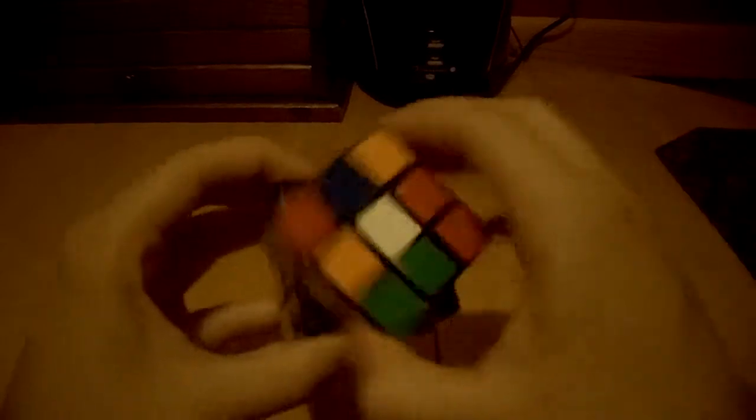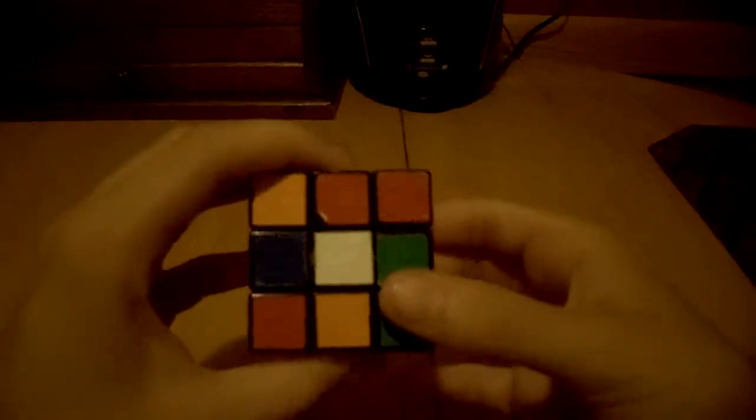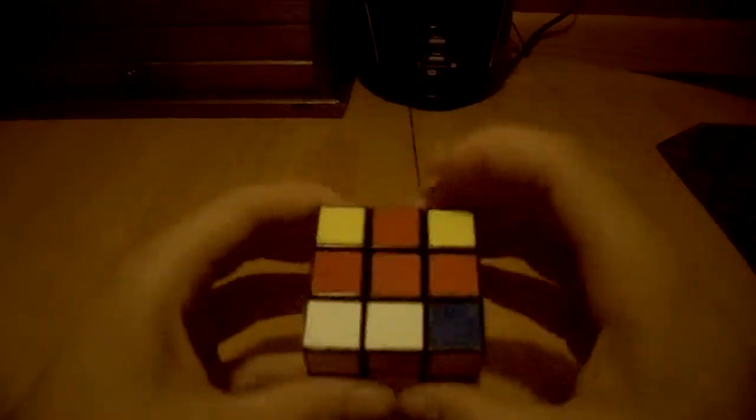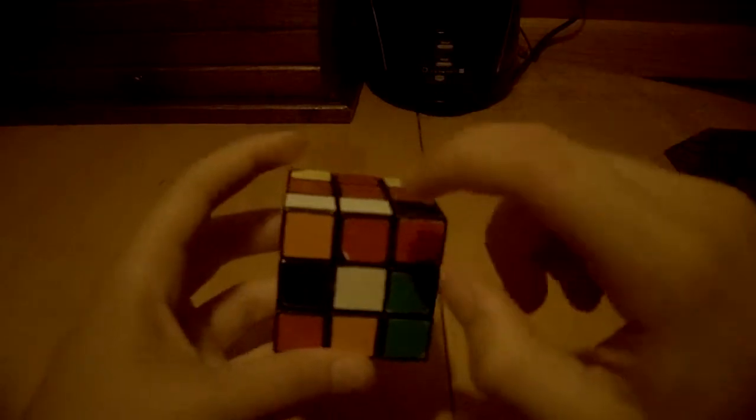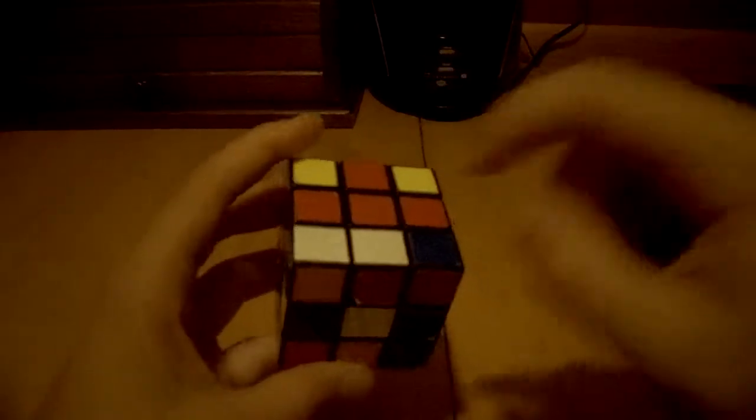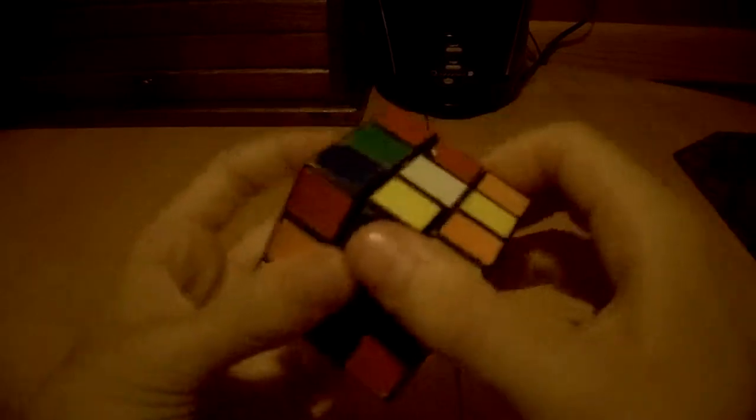So front inverted, right inverted, left inverted. See what I mean? So that's how it's going to be. Now the first algorithm I'm going to be teaching you is how to reverse these two so that it's back in place. So it'll be front, up, left, down.